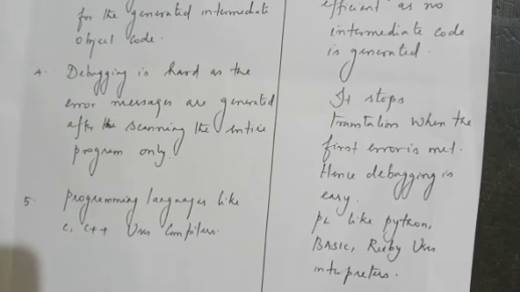So C and C++ are the programming languages that use a compiler, and Python, Basic, and Ruby are the programming languages that use interpreters.